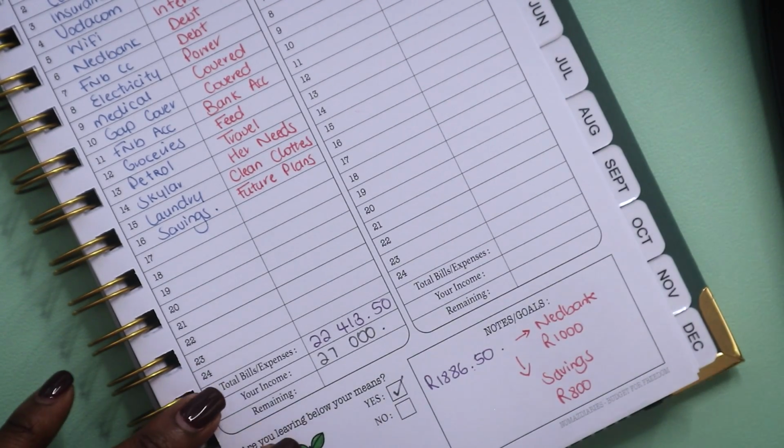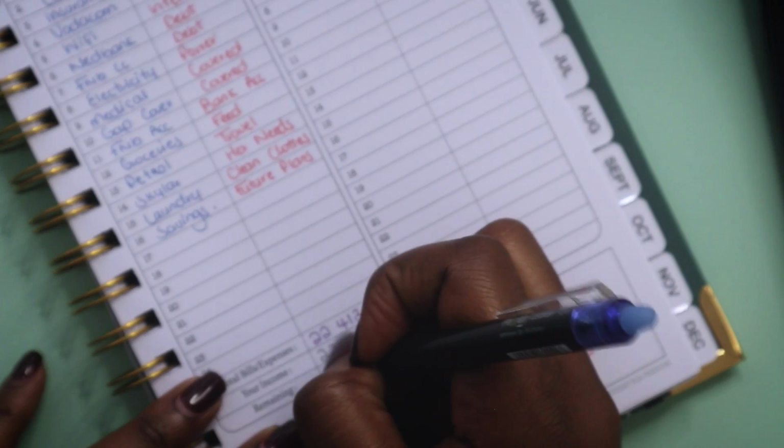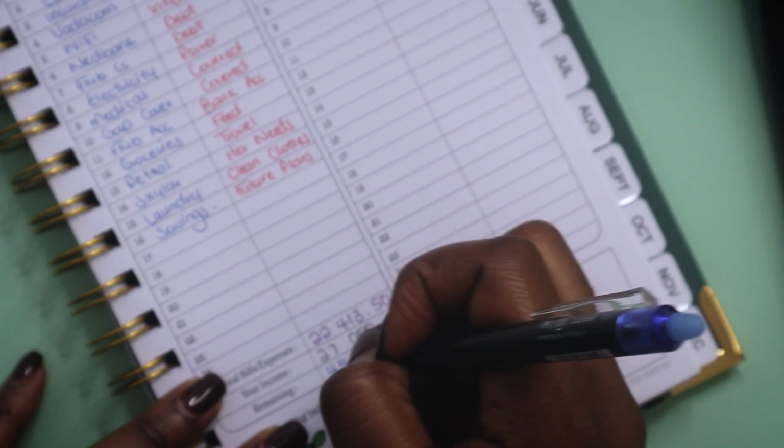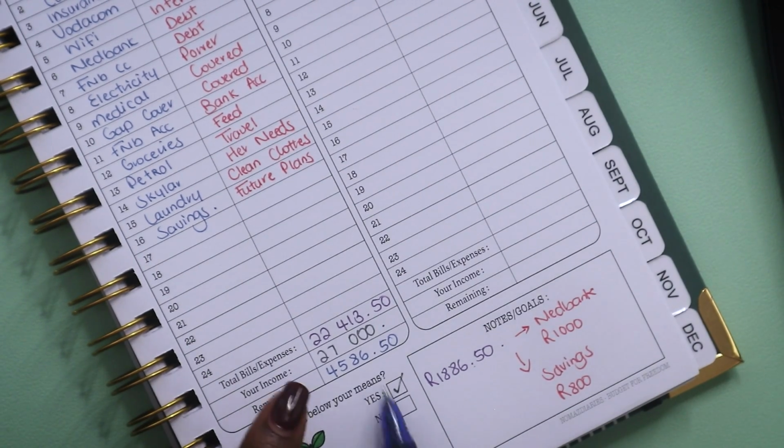Goodness me, what is wrong with me? I think I've been talking for so long. It's almost an hour of me just talking. 4,586 rand 50 cents is what is remaining.